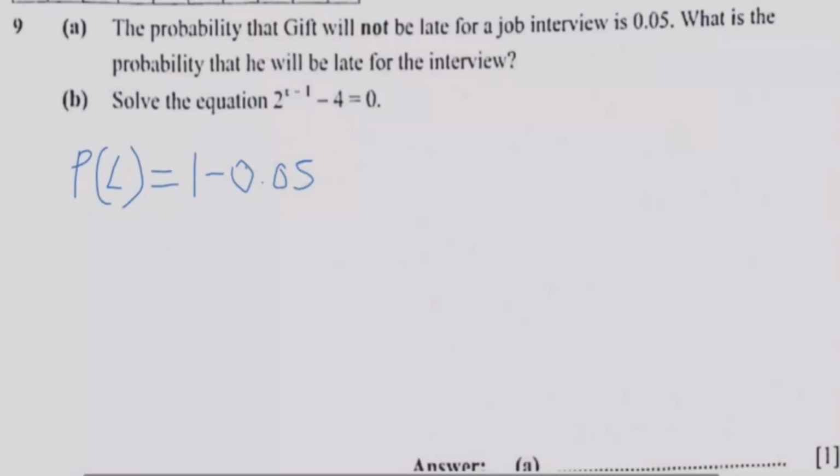0.05. Okay, so how do we subtract that? I'm going to show you here on the right side of the screen. We're going to say 1. See, it has 2 decimal places, so we're going to say 1.00. This will help you not to make a mistake. Then we say minus 0.05. Then we just find the difference.